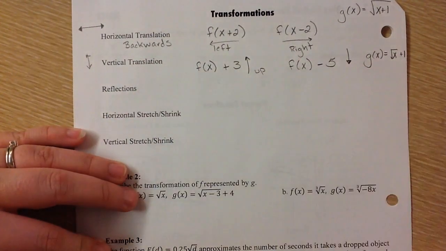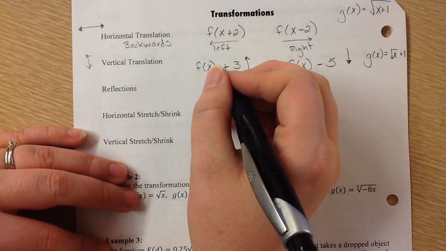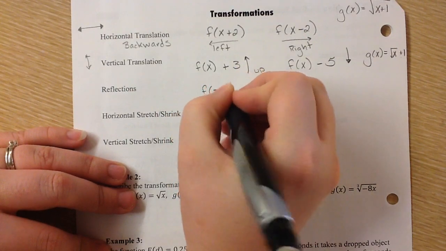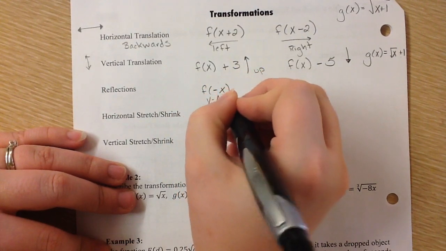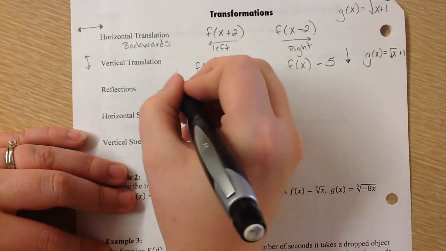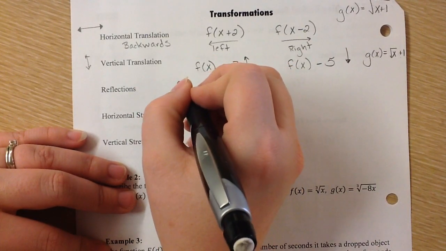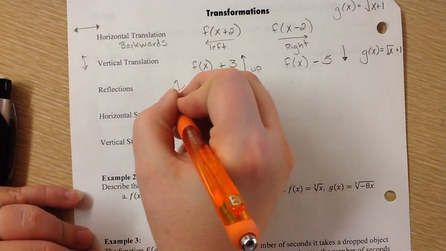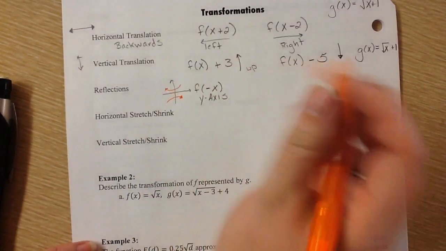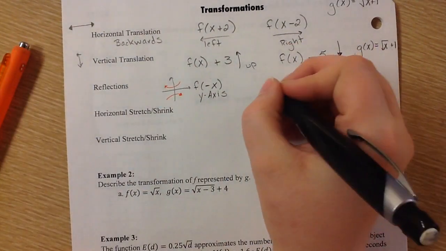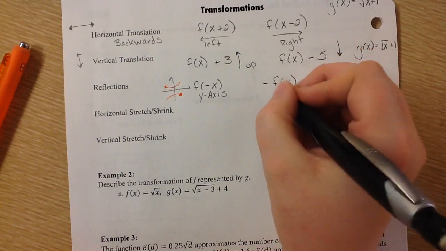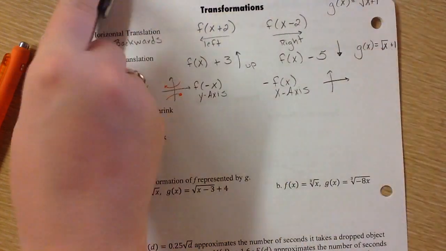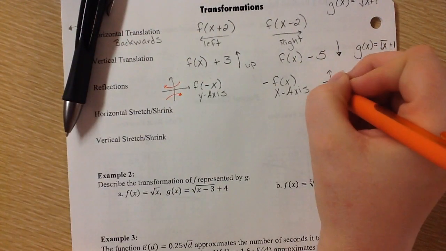Our reflections. If we're going to reflect over the y-axis, that puts it in on the x, so that's going to be a y-axis reflection. So that's going to reflect it over this axis here. So it's going to flip it over, let's use a different color. The points that are over here are going to flip over there, and flip over there. So it's just flipping back and forth across that y-axis. If I have the negative out front of the function, then that's going to be an x-axis reflection. And that's going to flip the stuff from above the x-axis to below and from below to above.